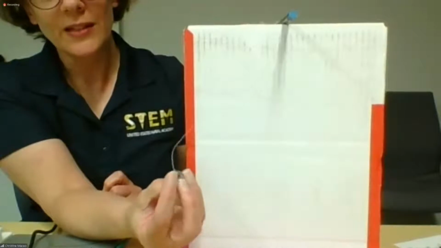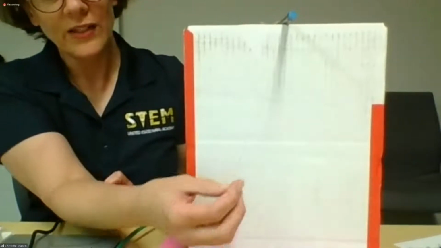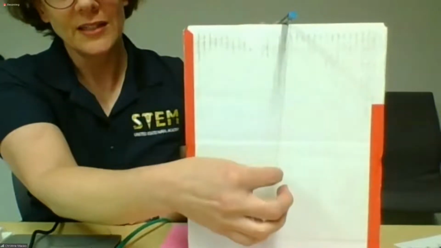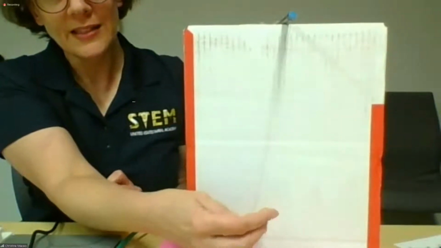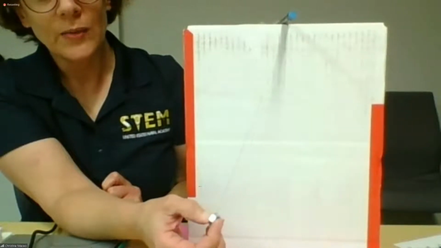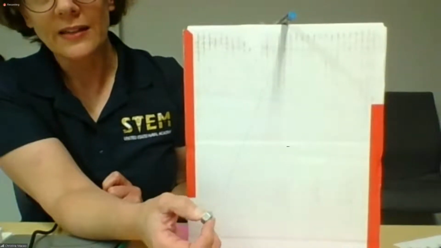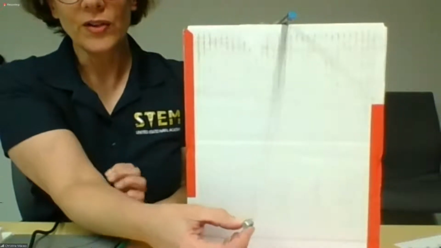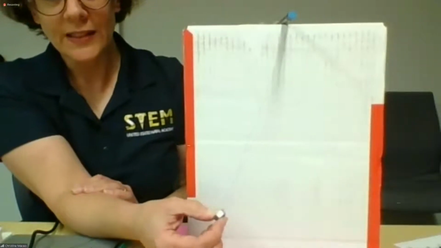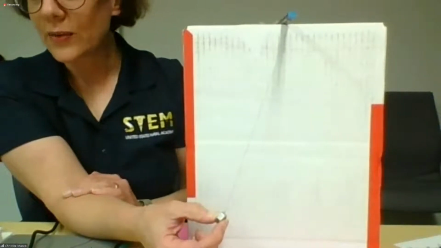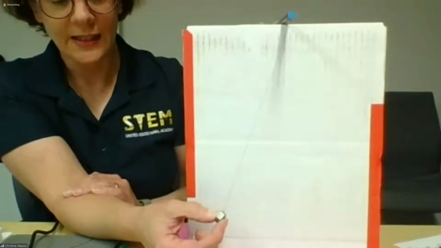This bob though is still much, much, much heavier than the thread I used to attach it. So we're still going to consider this thread massless, and we can still consider this a simple pendulum, which means that the only thing having this harmonic motion is this bob down here. We're also going to follow the same procedure we did last time, where we did not pull it a large angle, but instead pulled it a small angle to the side.